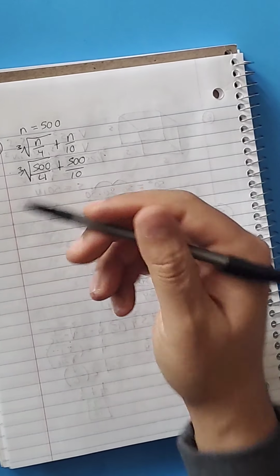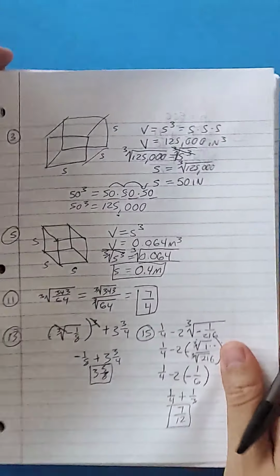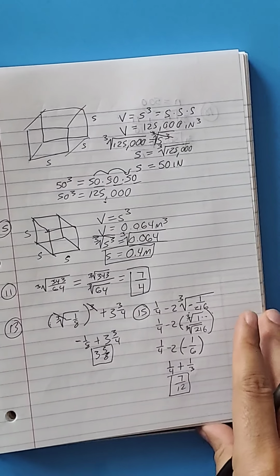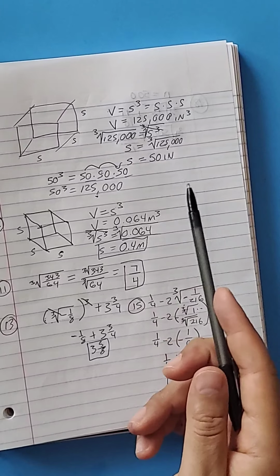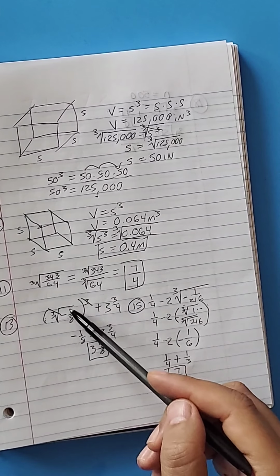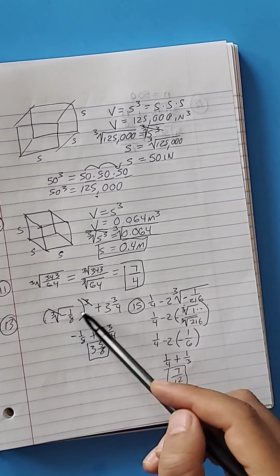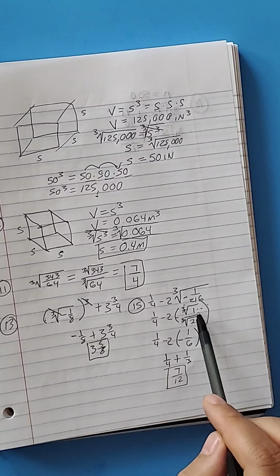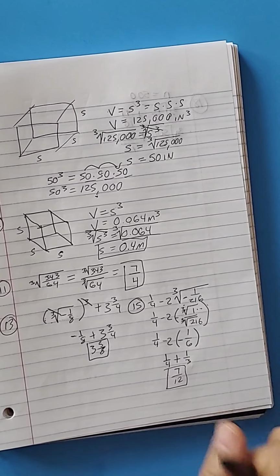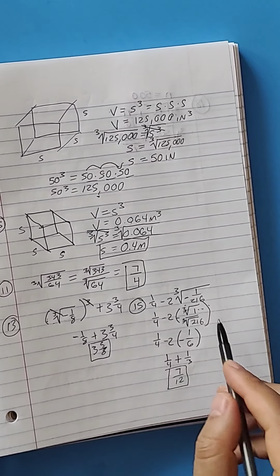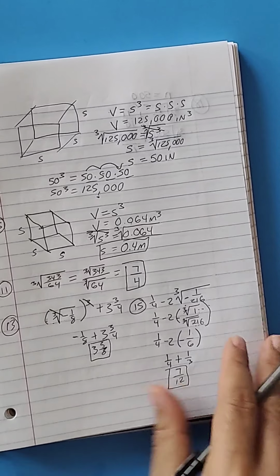On some of the other ones, like these fractions that we did on the last page, you cannot work with these fractions simplified because it's going to be a decimal. So that's why we had to take the cube root of 1, the cube root of 8, and so forth and so on. The cube root of 1, cube root of 216, rather.